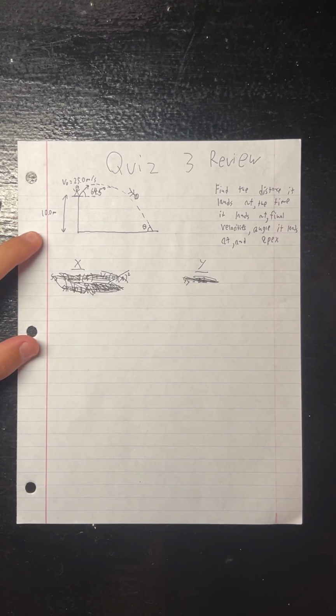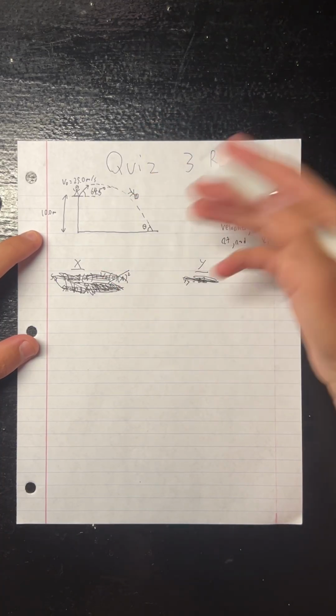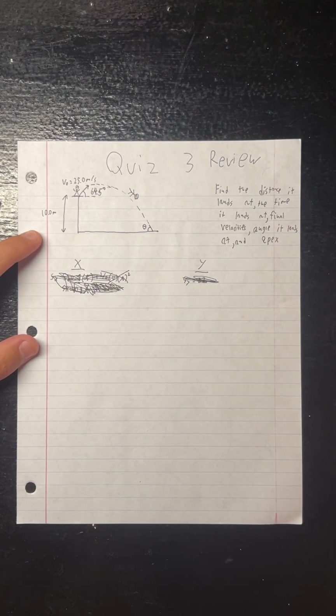So first, we have to find the velocity in the x direction and the y direction. By doing that, we can do r cosine theta and r sine theta.